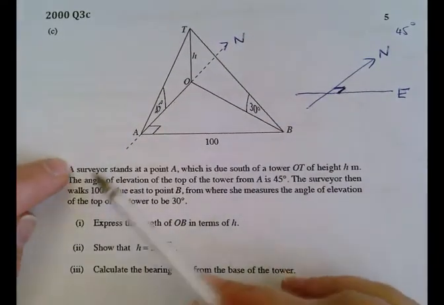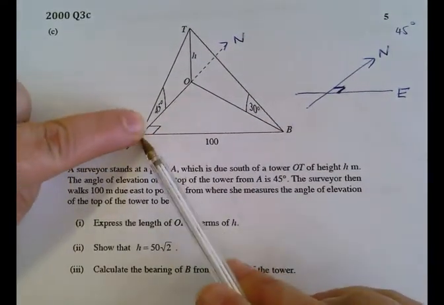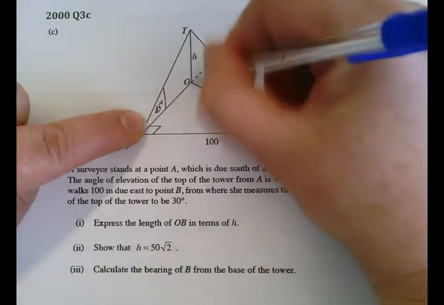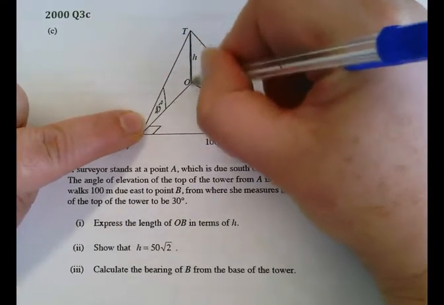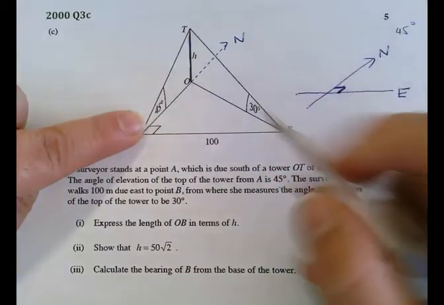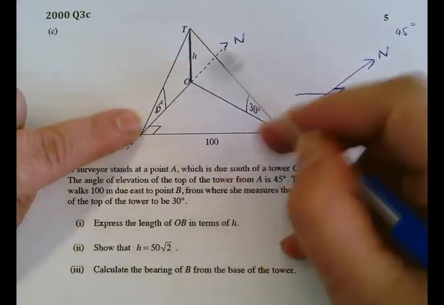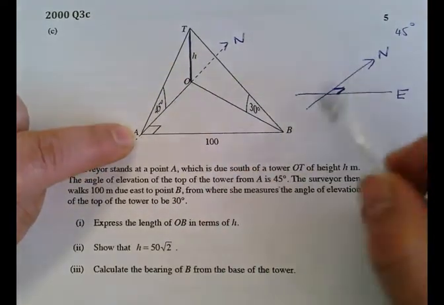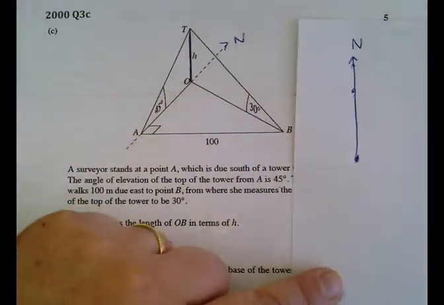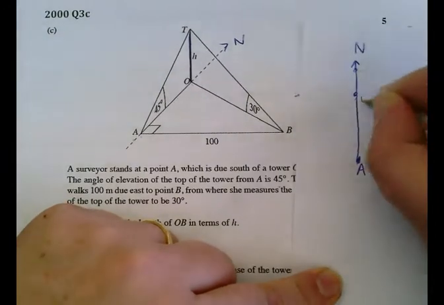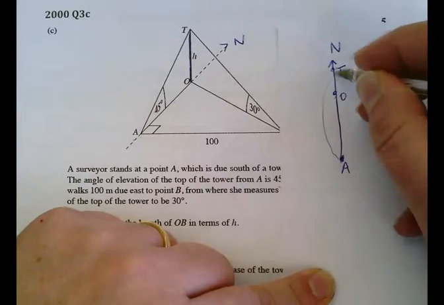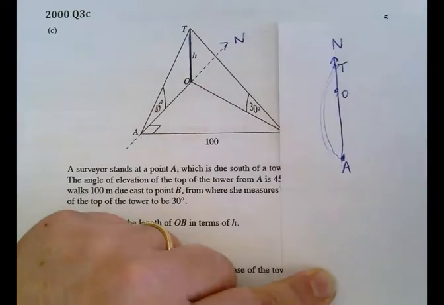Okay, so a surveyor stands at point A, which is due south of tower OT. See, this is the tower in the air. It's got height H, and he's due south. If this is a north-south line, he is due south. Can you see he's running on that line? If I did it like this, how can I then do the angle of elevation to there? I can't. Do you see?